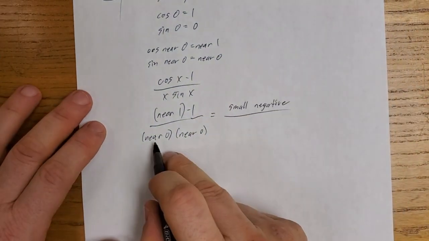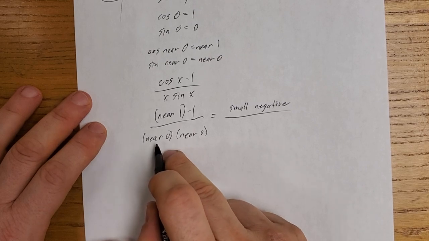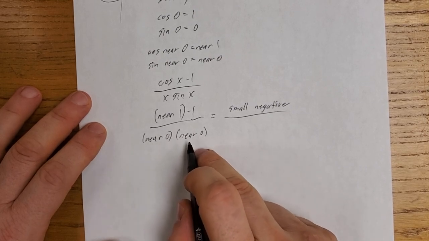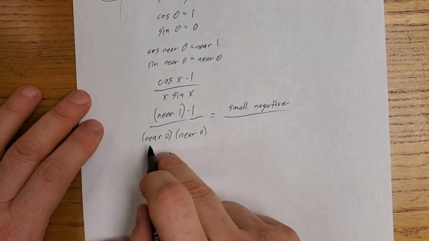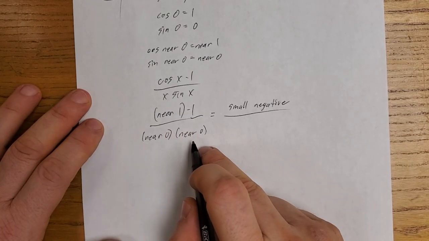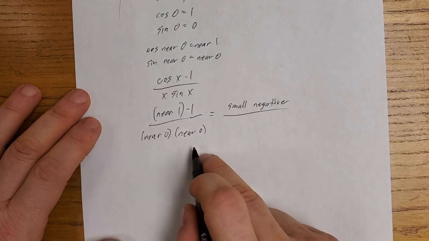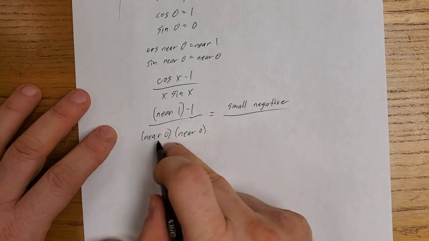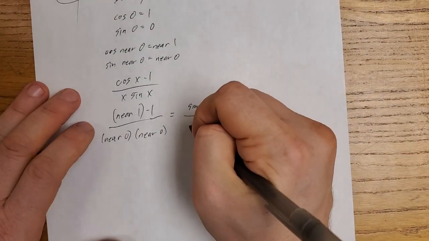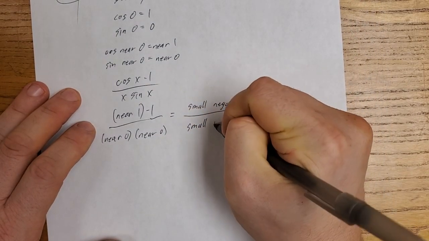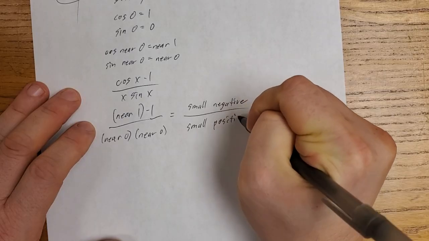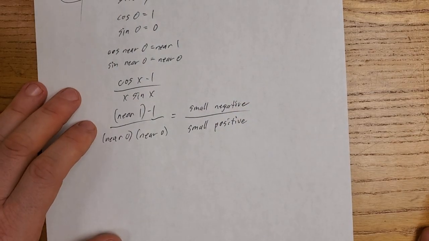So it's either a very small positive number and a very small positive number, or a very small negative number and a very small negative number. Either way, if they're negatives, the negatives cancel out. So either way, you're getting a very small positive number.